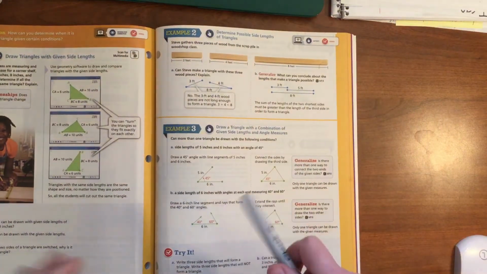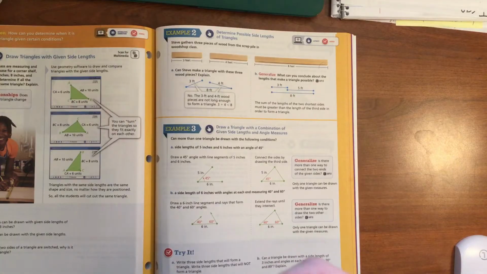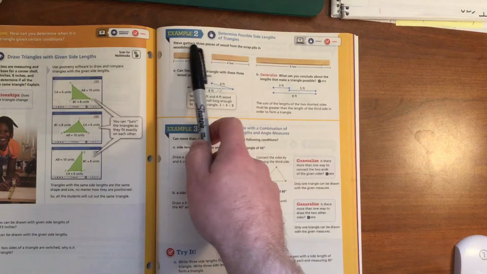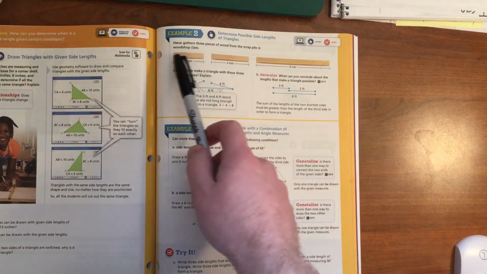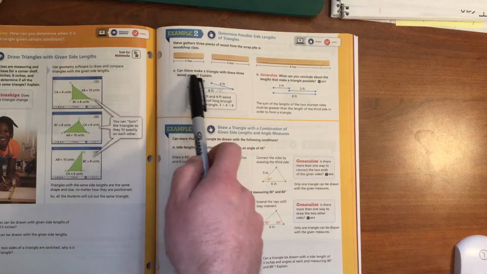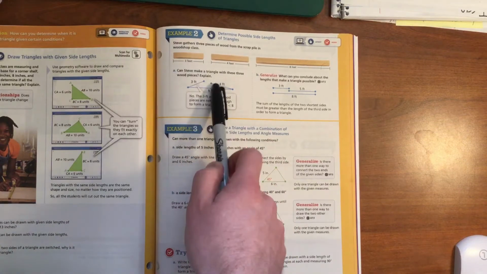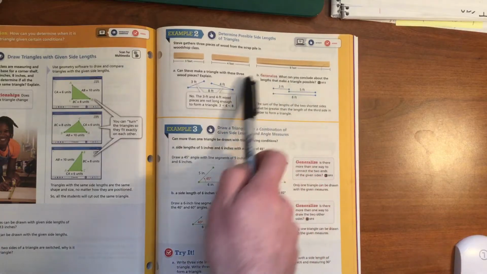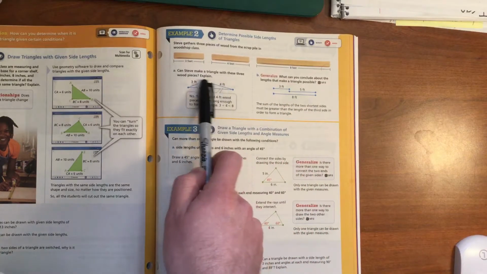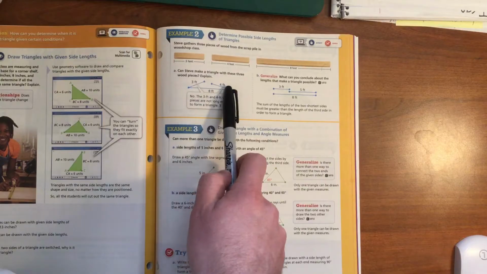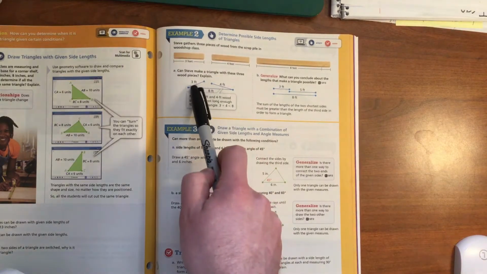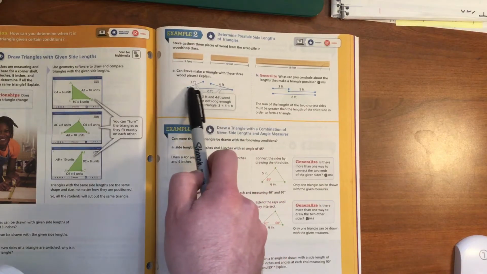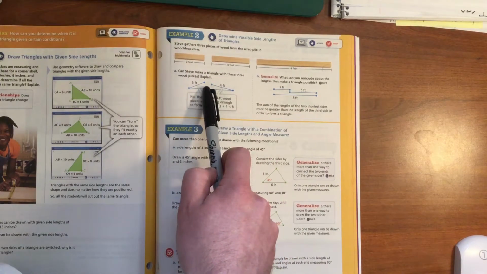If we look at example 2, we get more of a reason behind why this is the case or when it's not the case. So, Steve gathers 3 pieces of wood from the scrap pile in the woodshop class. Can Steve make a triangle with these 3 pieces of wood? Explain. Well, we have 3 feet, 4 feet, and 8 feet. Now, as you see, if we draw this, these two sides aren't long enough to connect. Even if we laid them flat, this right here is 3 feet, and this is 4 feet, so that's not even as long as the base. So there would be a gap right here.